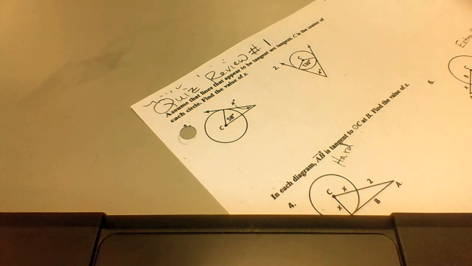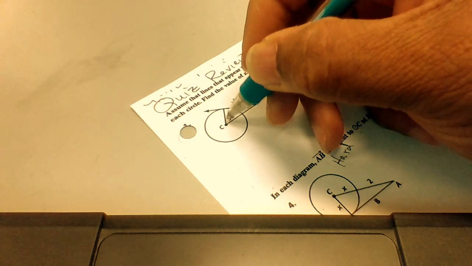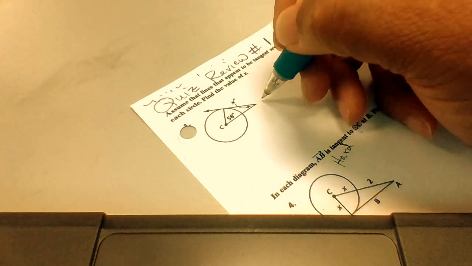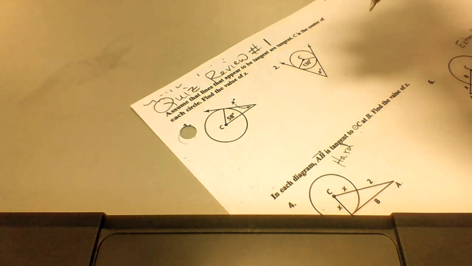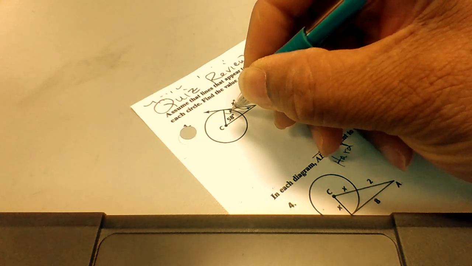Hello, this is the quiz review for chapter 12.1 through 12.3. If you take a look at problem number 1, we have a radius and a tangent come together. And we know that anytime a radius and a tangent come together, they form a right angle.